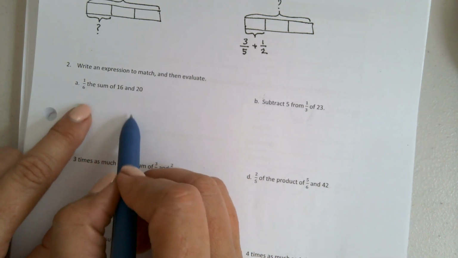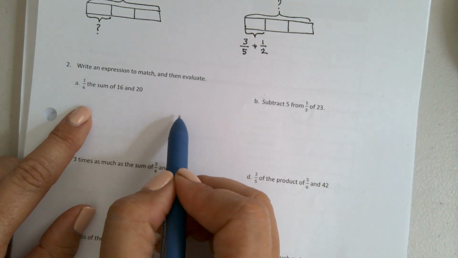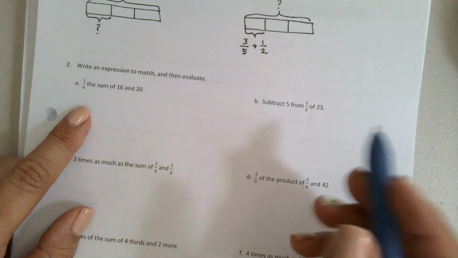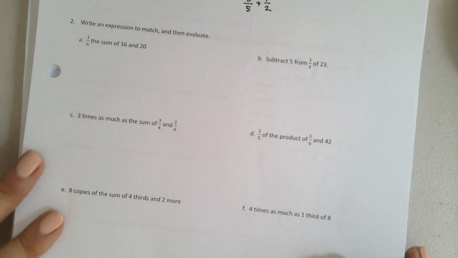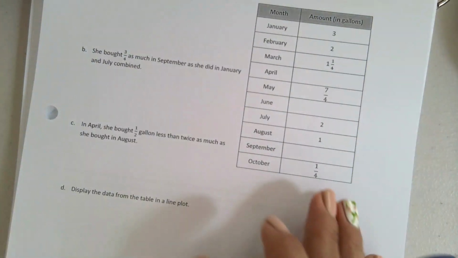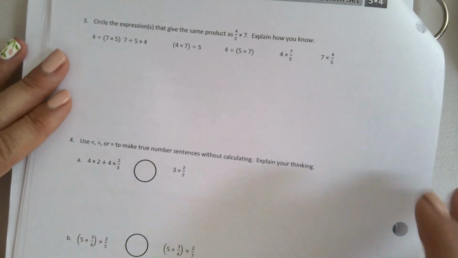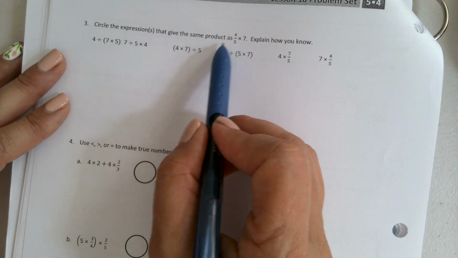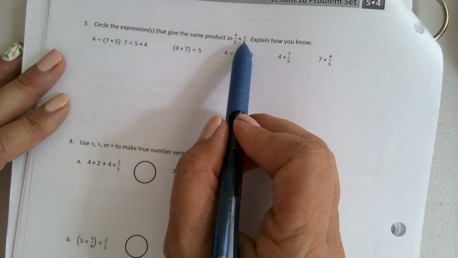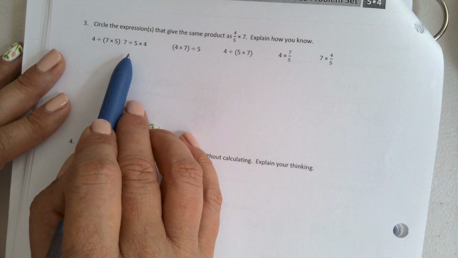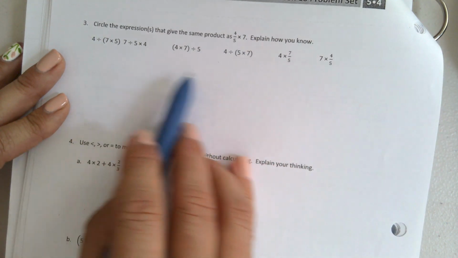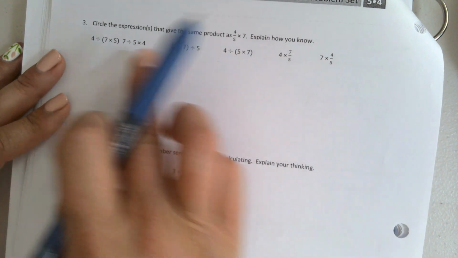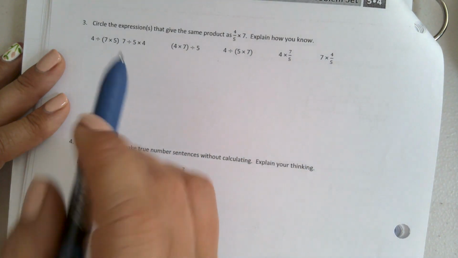So you're taking the words and putting it into the numerical expression. And this, yes, you're evaluating. Same. And I'm pretty sure these problems go along with what we just did in concept development. Then we have circle the expressions that give the same product as 4/5 times 7. So yeah, you're probably going to want to go through and solve this and then go through and find the expressions that have the same product.